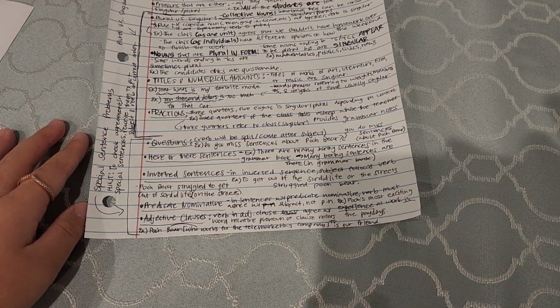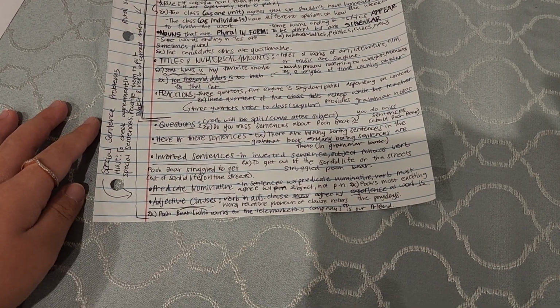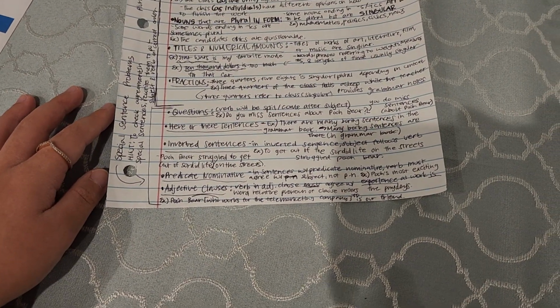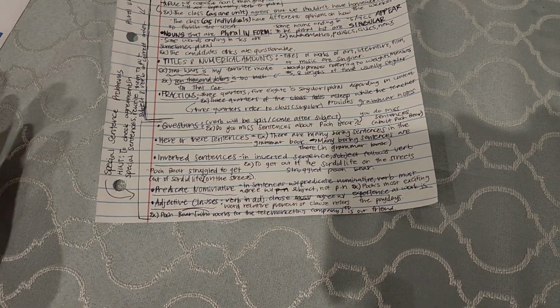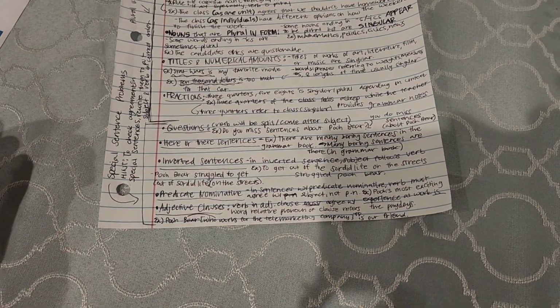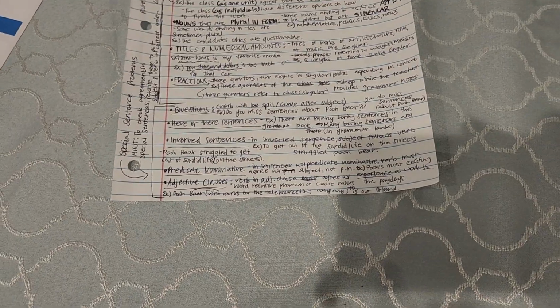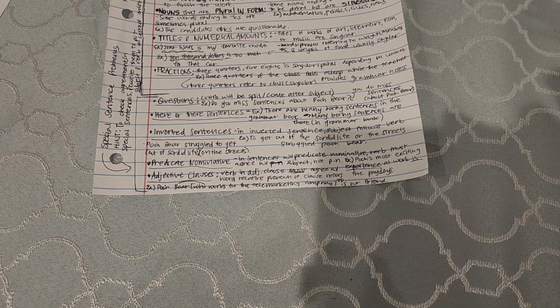Questions: the verb will be split or come after the subject. Example: do you miss sentences about Pooh Bear? Rewritten: you do miss sentences about Pooh Bear. Here and there sentences. Example: there are many boring sentences in the grammar book. Rewritten: many boring sentences are there in the grammar book.